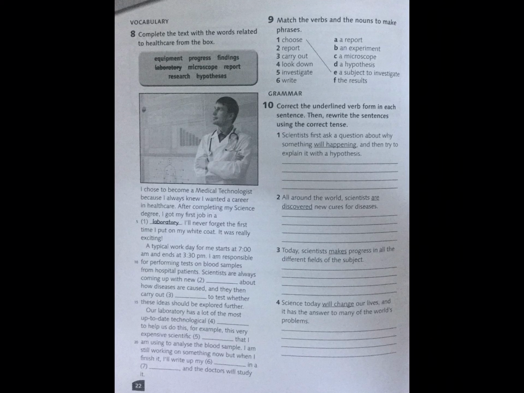Number 4, we have: science today is changing our lives, and it has the answer to many of the world's problems. So here, what do we have? We have mufrad. Okay, so singular, we are talking about science only, and when we have mufrad, like science or something, we use is and then we add an ing. Okay, so we add is and then we add the base form ing.